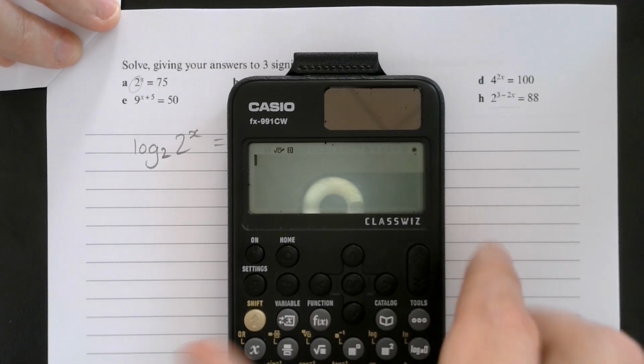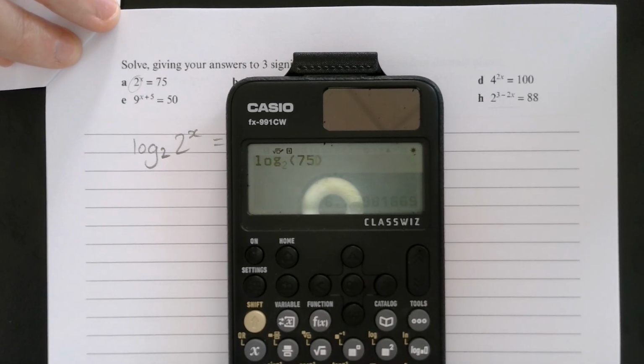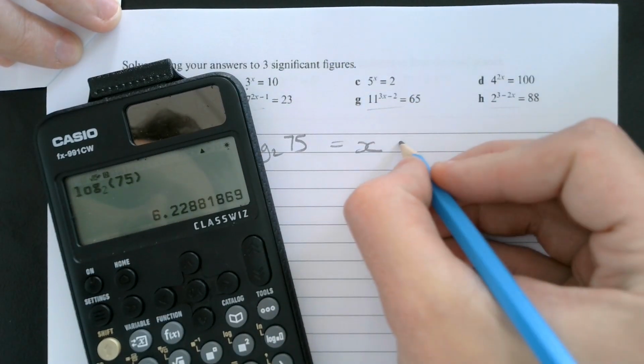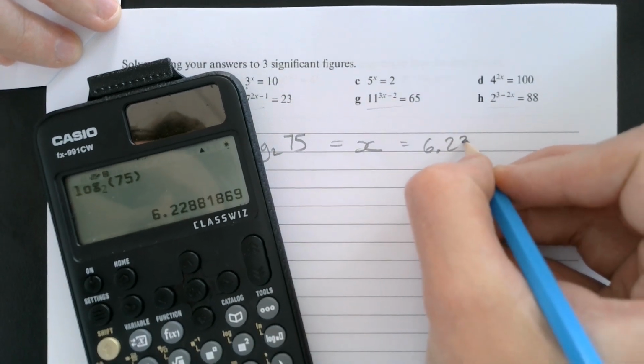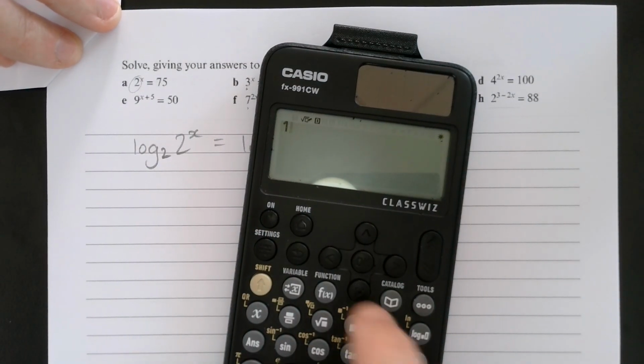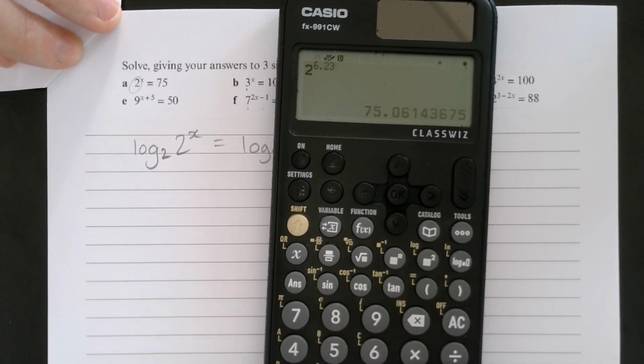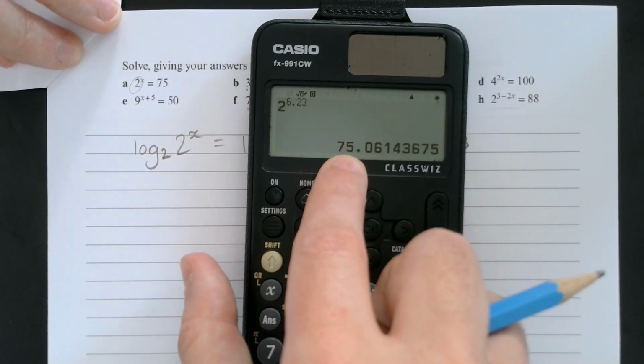Log base 2 of 75. It says to give it to 3 significant figures, so that's 6.23. And you can always check with any solving equations. 2 to the power of 6.23. It's rounded, but 75.